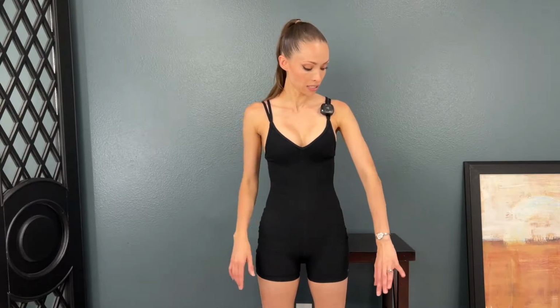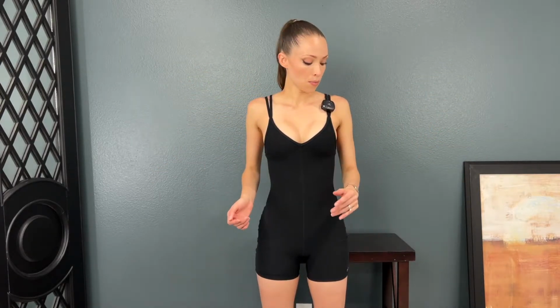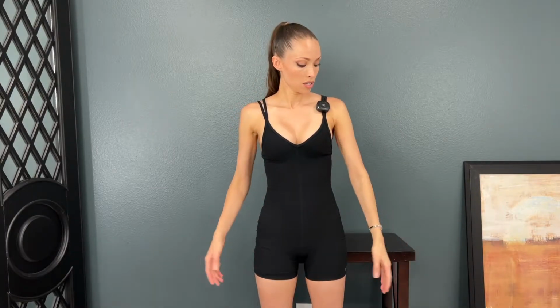So hands open. So you have the palms facing forward because if the hands were rotated this way, it would create an overlap between the two bones right here in the forearm. So having them open outwards allows these bones to not overlap.